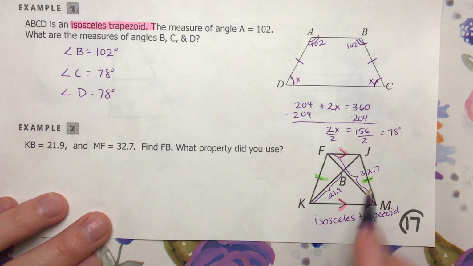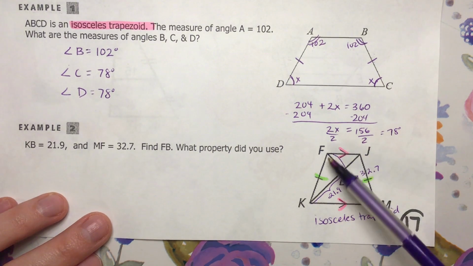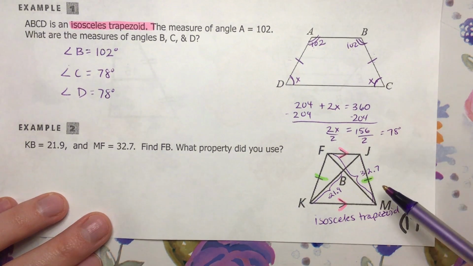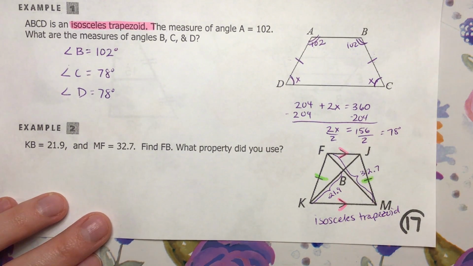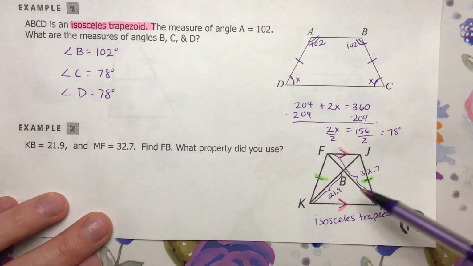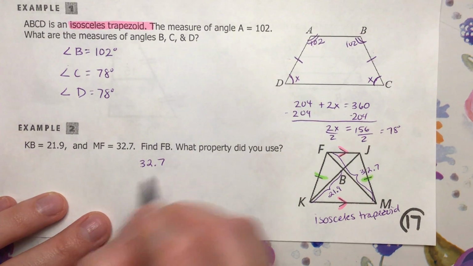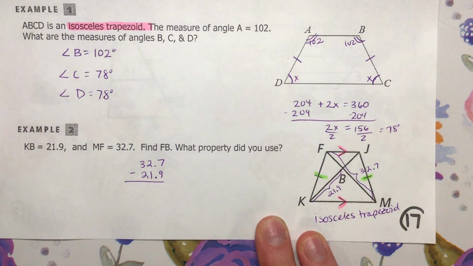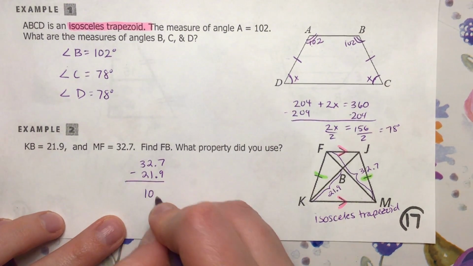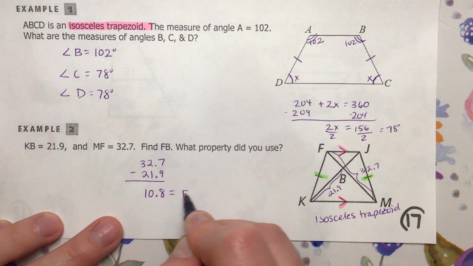So if this entire distance is the same as this entire distance, meaning the 2 diagonals are the same length, then to figure out the remaining, which would be FB, I would be able to take 32.7 minus 21.9 just to get that last remaining part. So I'm going to take 32.7 minus 21.9, and when I do that, I'm going to get 10.8 is equal to FB.